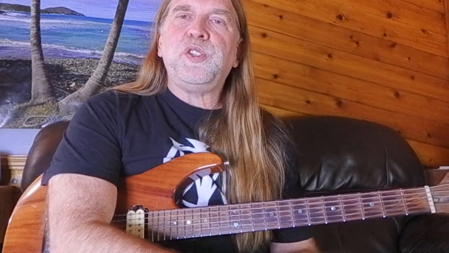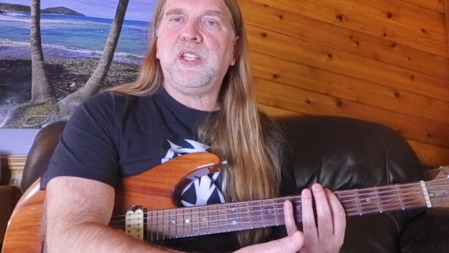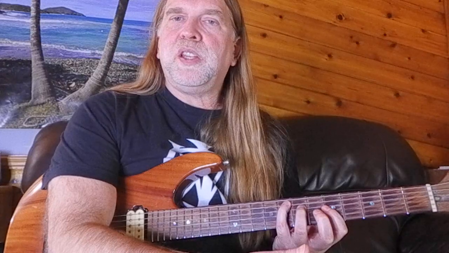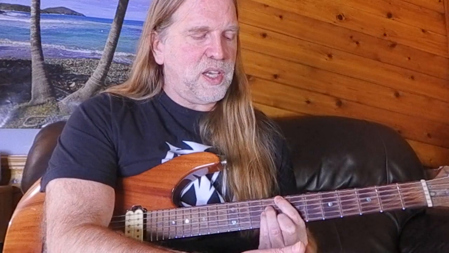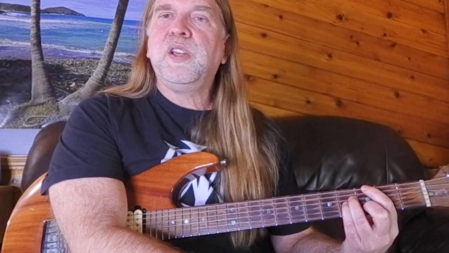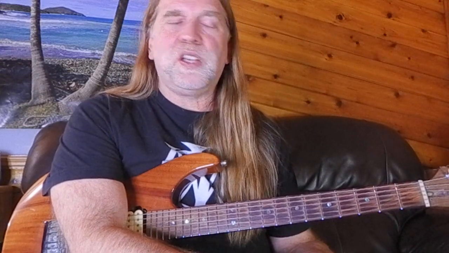Now, once you know a movable shape like that, if I know a C major 7 movable shape, then I can take that and move it to any fret. And if it's a root position, wherever the root is in the new position will be, in this case, a G major 7. So you can apply it to any of the 12 notes on the guitar.